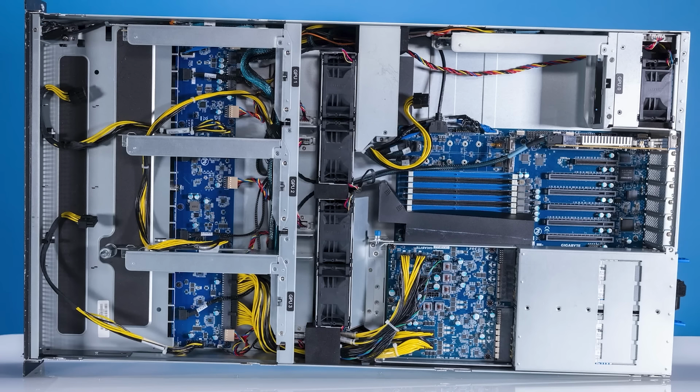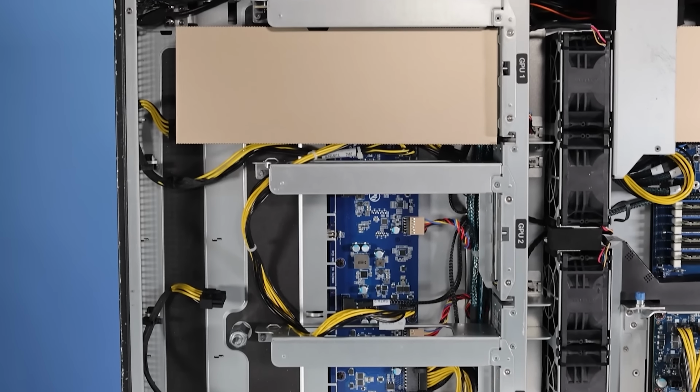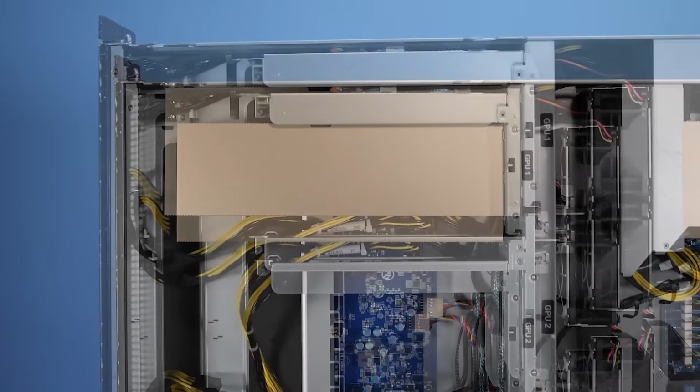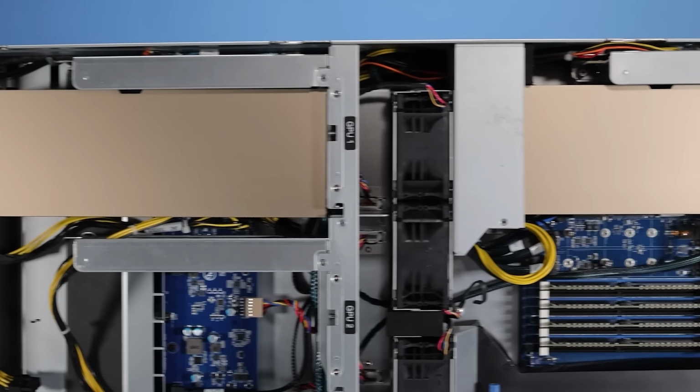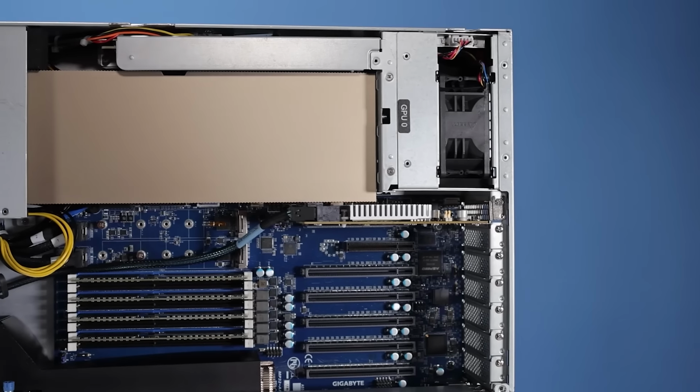But really behind that and above it is the GPU area. Now you can see that there are labels for 4 GPU spots, but we're only going to be using 2 of these for the A100s in this platform because the official platform only supports 2, and so those will be along the top edge of this platform as we install them.